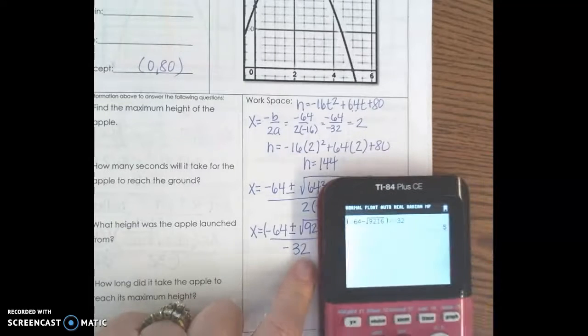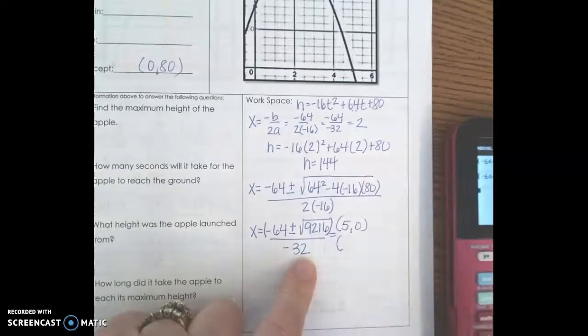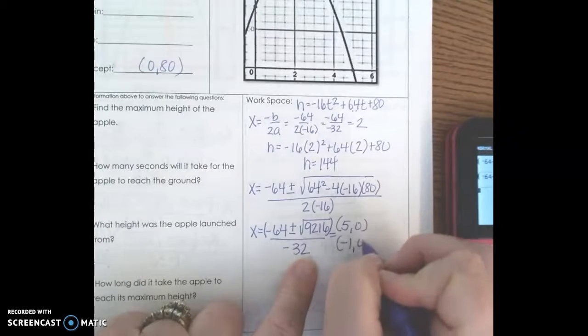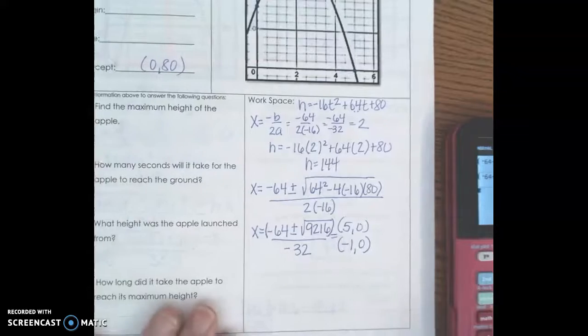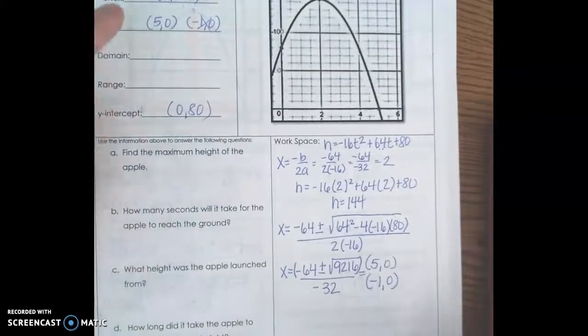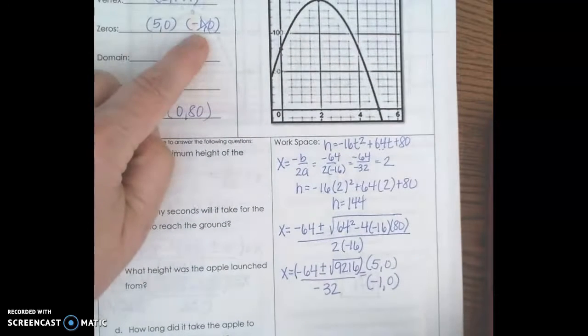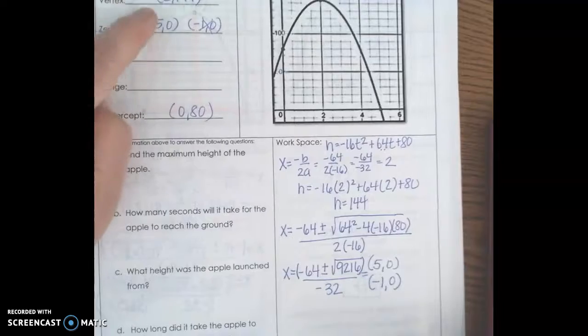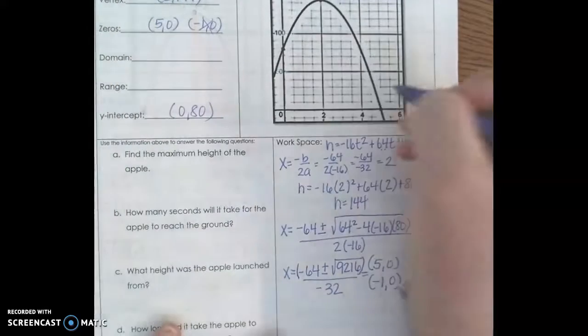To find the other, I've already got everything put in, so I'm just going to go back up and highlight this and press enter, and it's going to copy it. I'm going to backspace to the negative sign and change it to a positive sign, and that is the x value of negative 1, and the y value there will be 0. So that's where these 2 zeros came from, and one of them is not in the real world, so I crossed him off because this is the guy I'm really interested in.